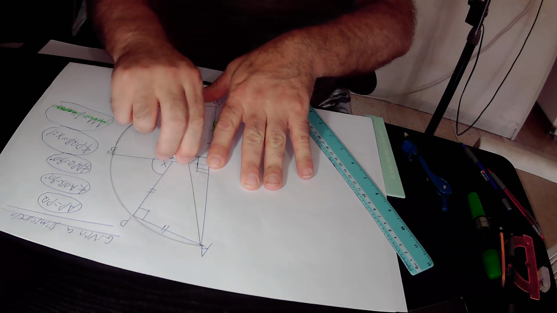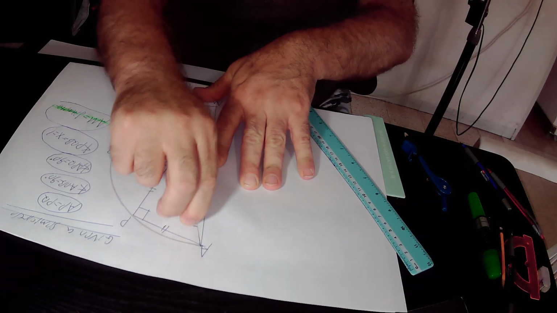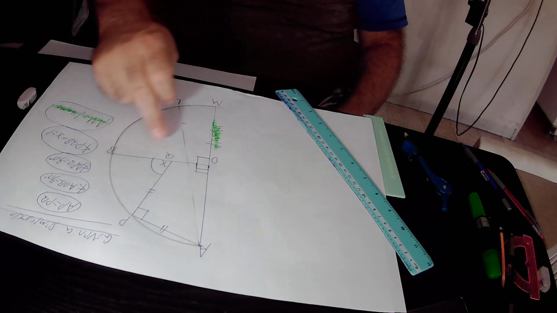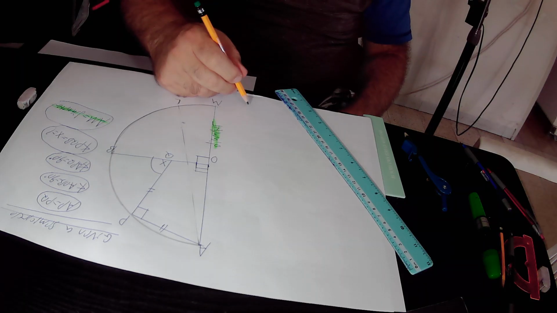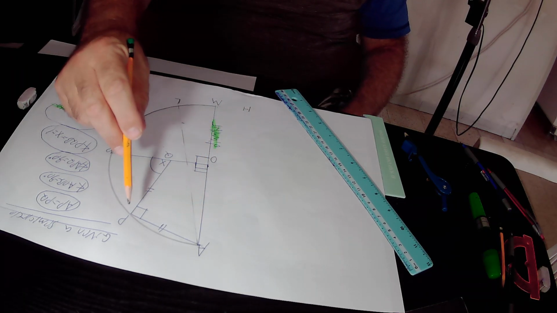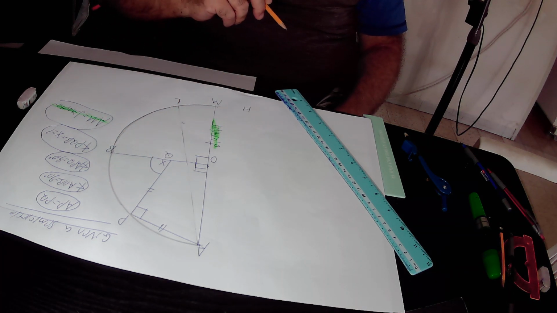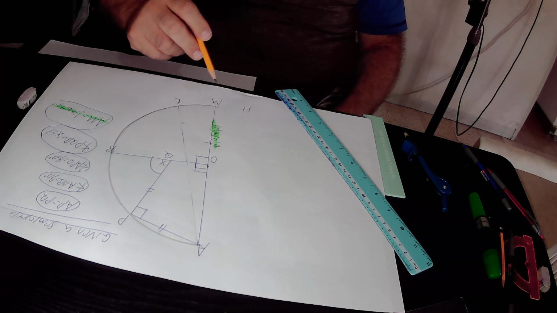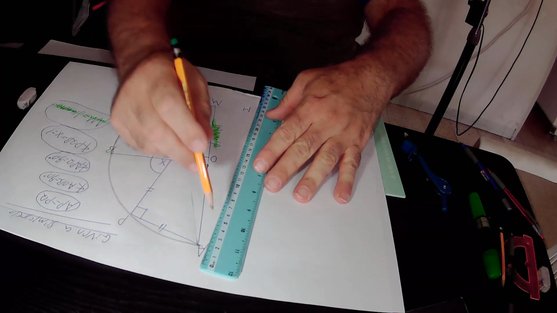So in the next step, we will assume that the extended line segment PQ will touch the circle at this point H. So we have peripheral angle APH that is equal to 90 degrees in size, and it subtends chord AH.